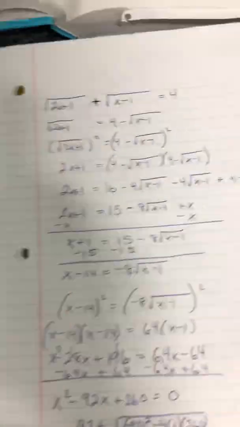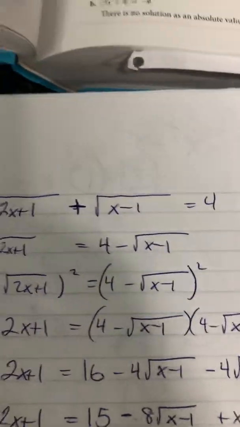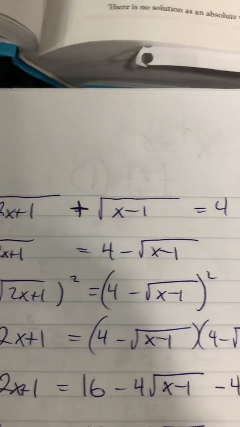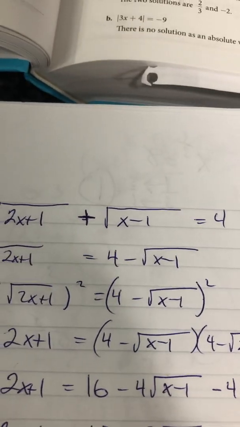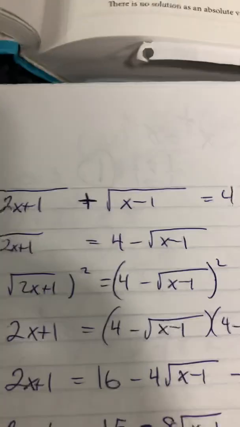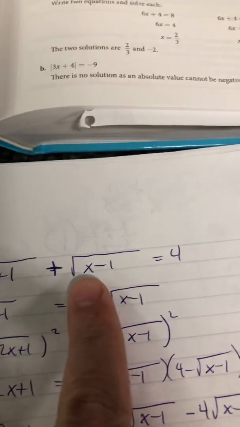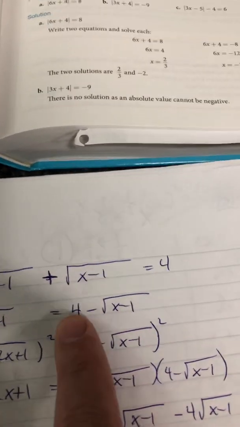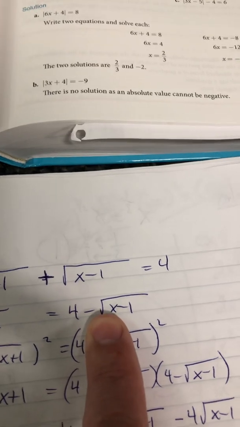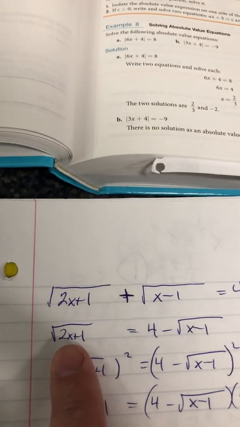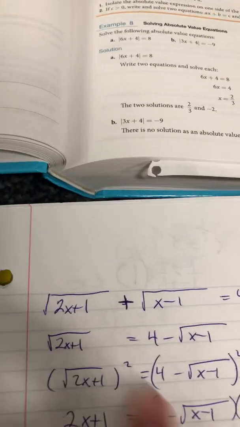Now we're going to deal with what happens if you have two radicals in the equation. Your objective to begin with is to get one of the radicals, one of the square roots, alone, and then square both sides. So I'm going to take the square root of x minus 1 and subtract it on the other side. So it'll read 4 minus the square root of x minus 1 on the right, and then 2x plus 1 underneath the square root on the left.